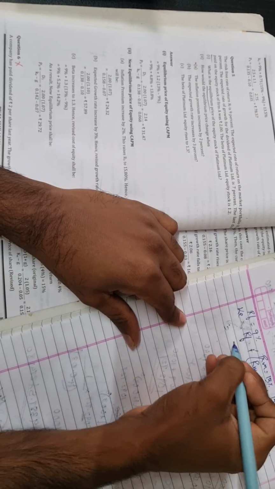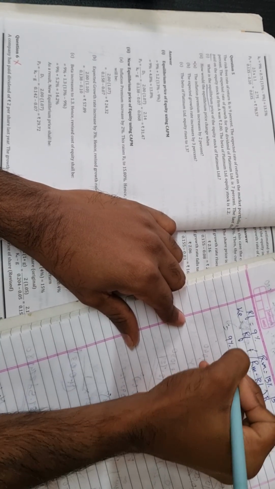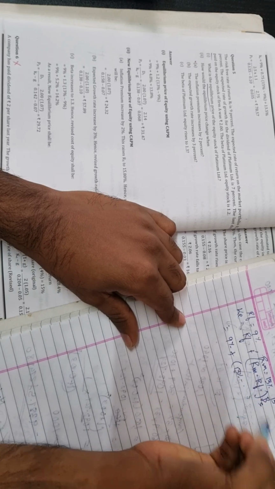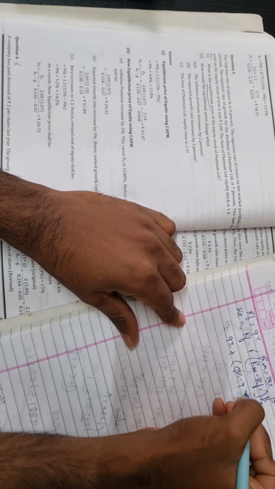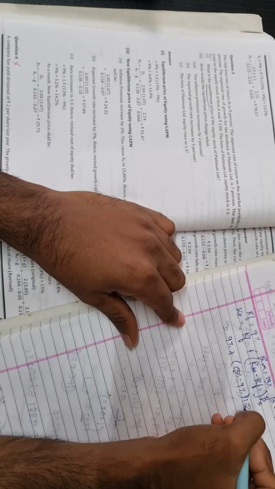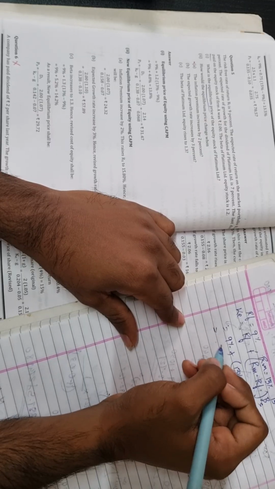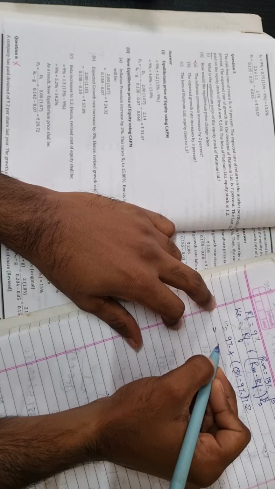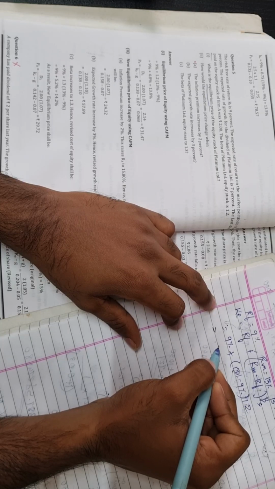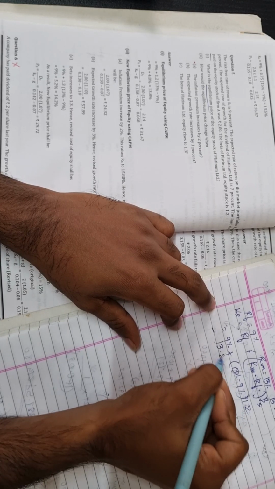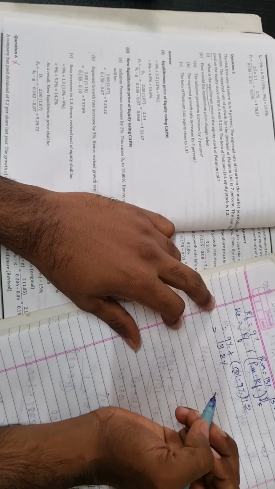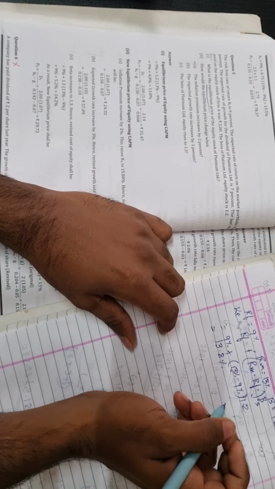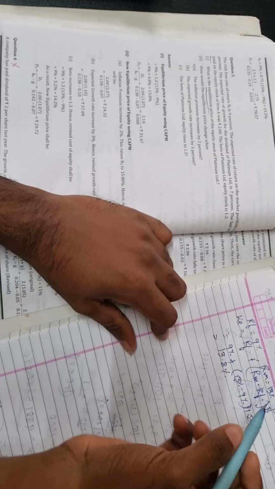If you put it in the formula, we get 9% plus (13% minus 9%) into 1.2. If you solve it, we get the answer as 13.8%. I'm doing it directly; you solve it in the calculator and practice.